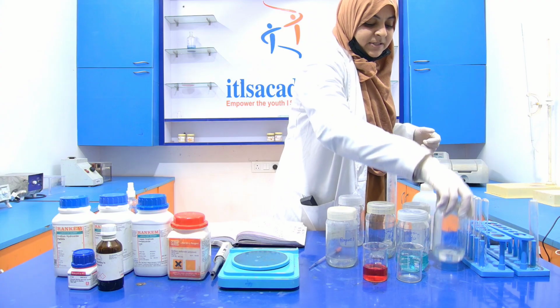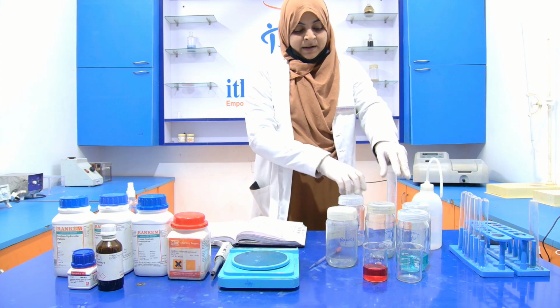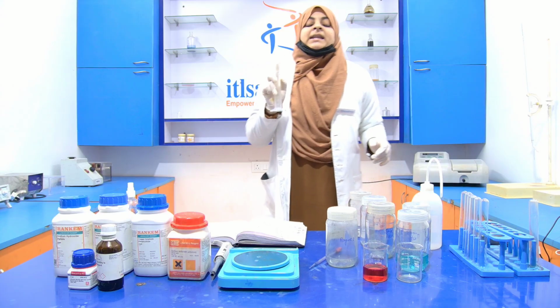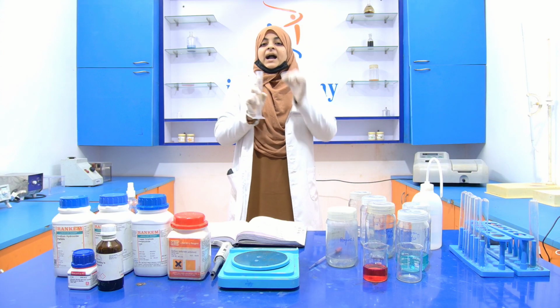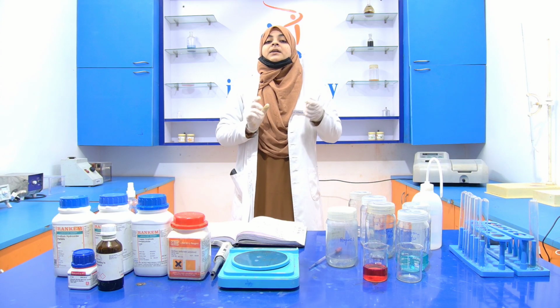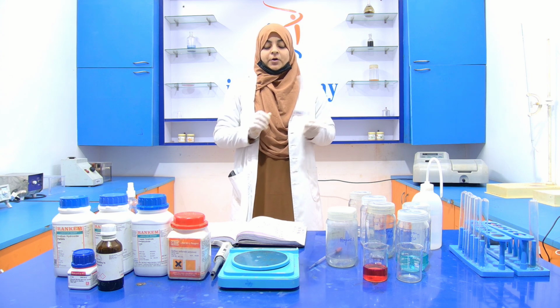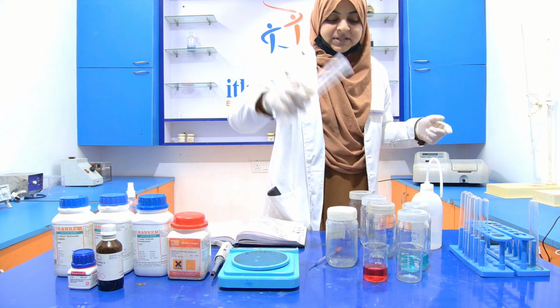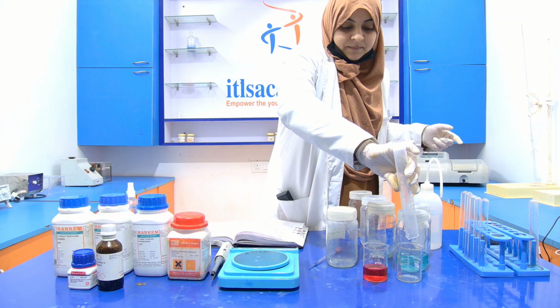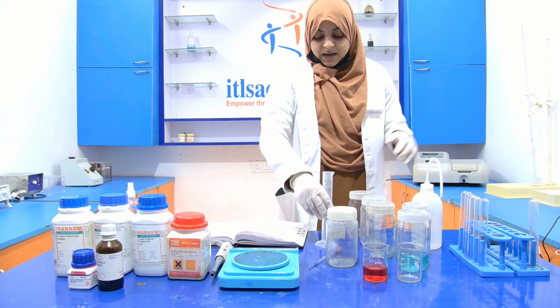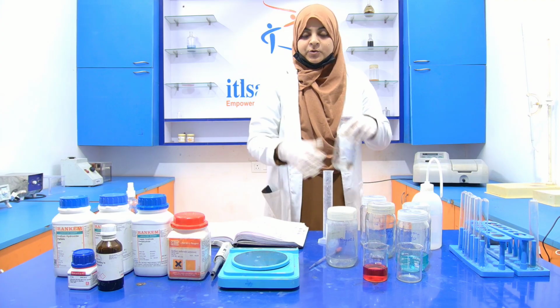So just transfer this reagent A into the measuring cylinder, and make sure that your measuring cylinder does not contain any amount of distilled water. If it does, you have to discard it. Now put your measuring cylinder on the desk.